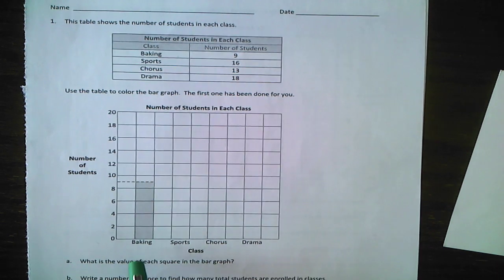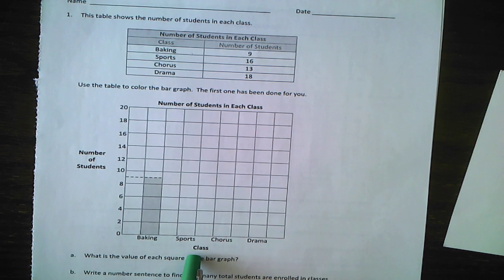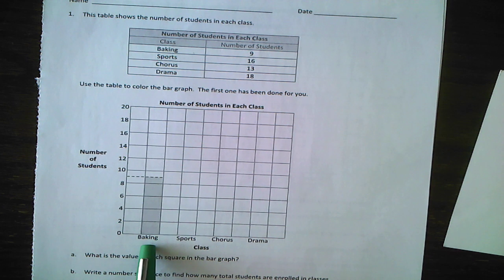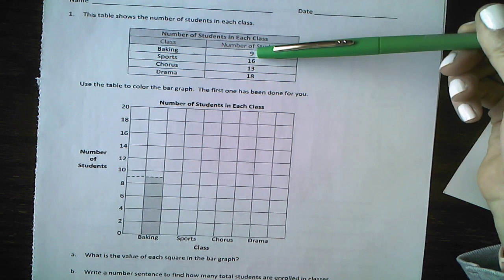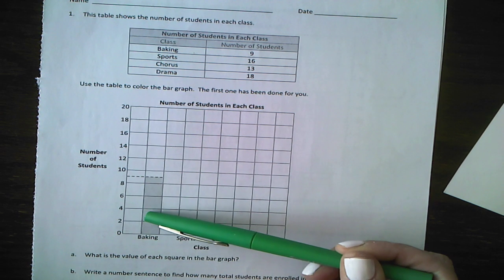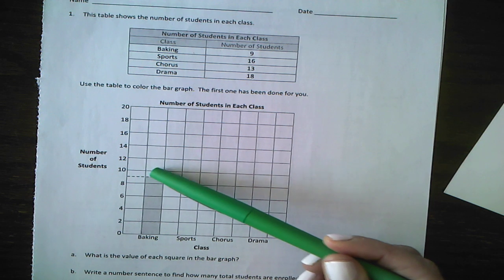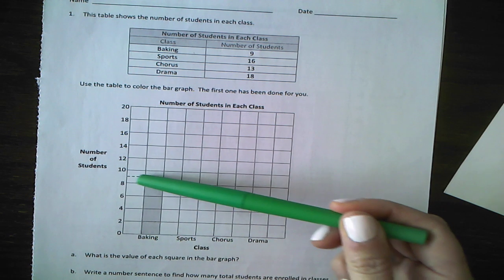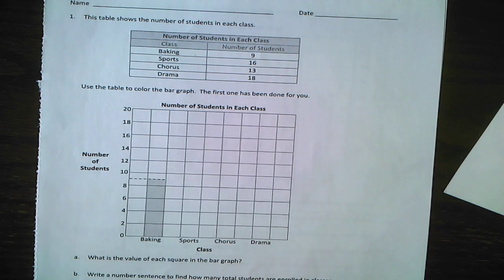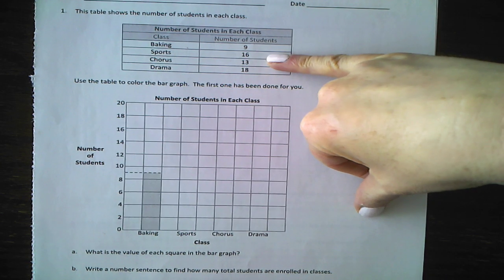So as we pop down here, we can see on the bottom, it's what class we're talking about. The first one is we're talking about baking. And up here it said 9 students took baking class. So we go 2, 4, 6, 8. And then instead of going all the way up to 10 because there's only 9 students, they stopped in the middle between 8 and 10 because between 8 and 10 is 9. You got it.